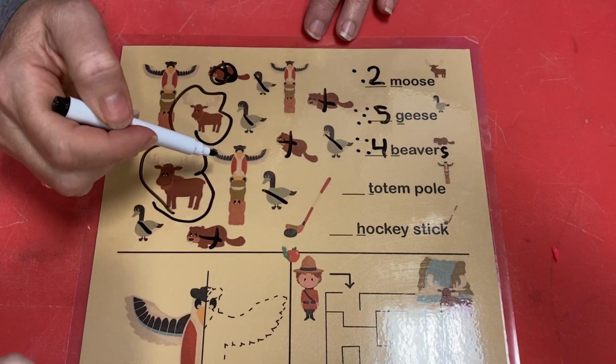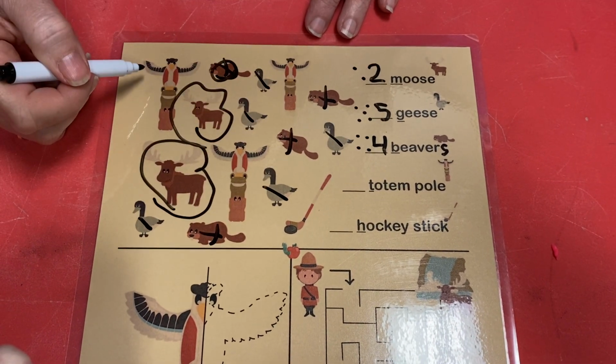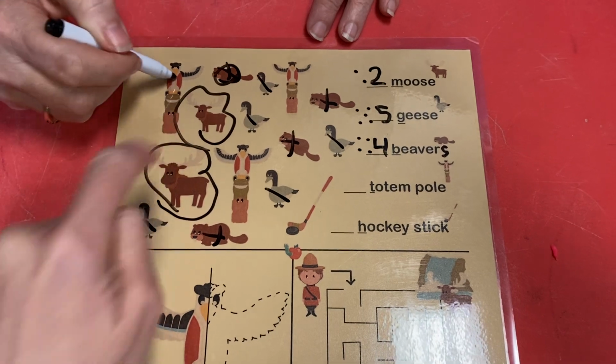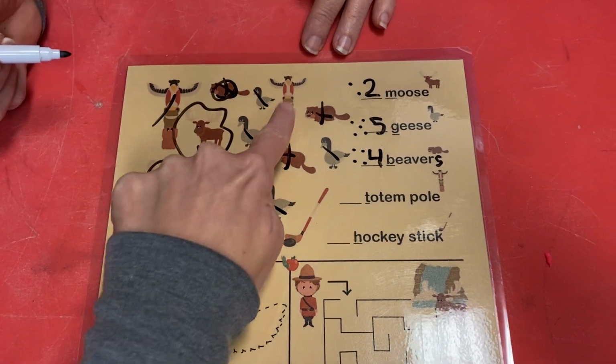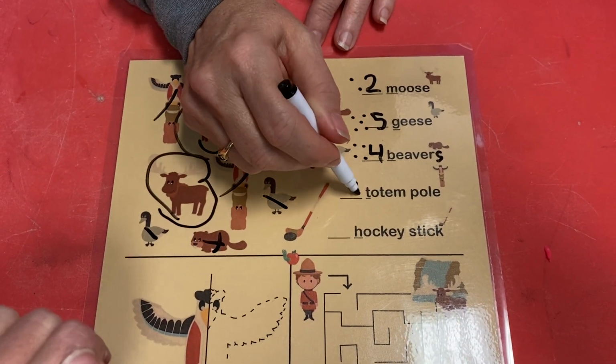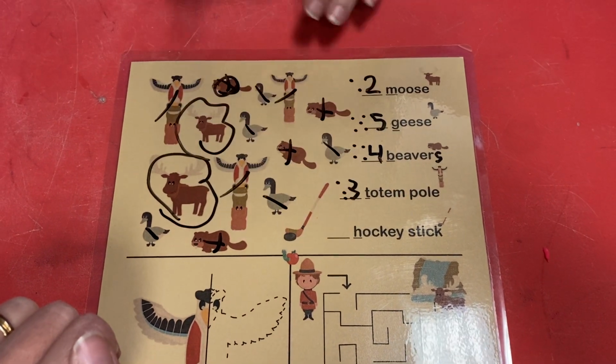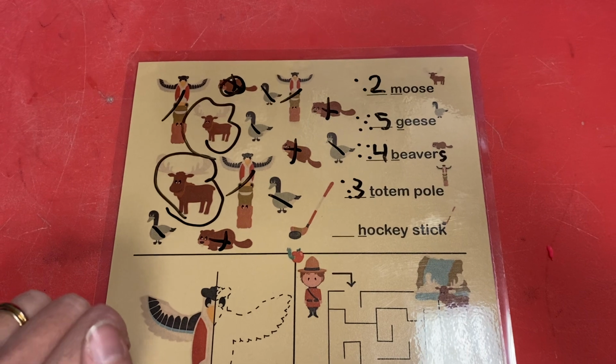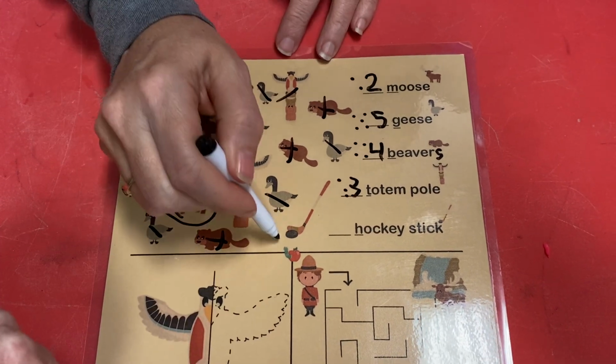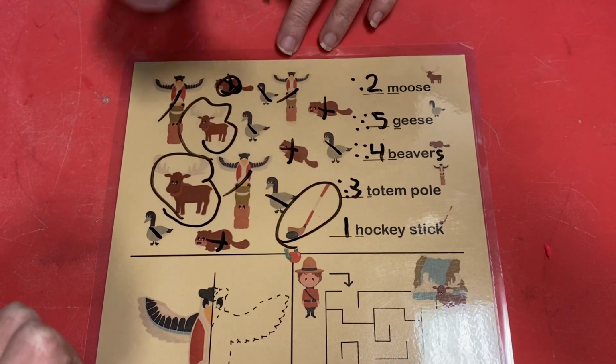All right. And then we have totem pole. How many totem poles do we have? 1, 2, 3. 1, 2, 3. And last but not least, we have hockey stick. I just see one of those right there. Number 1.